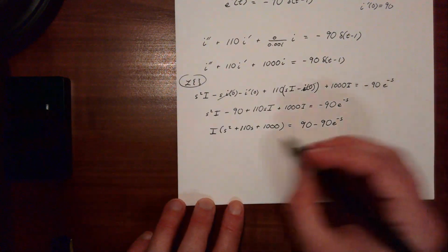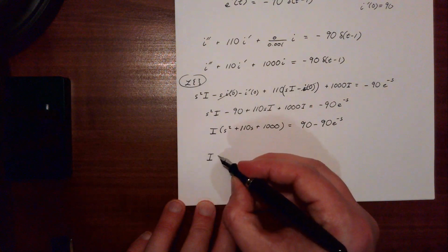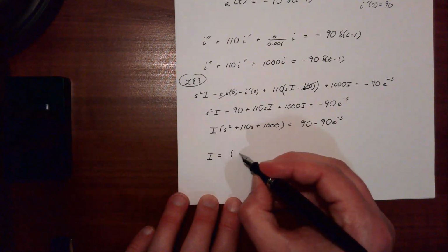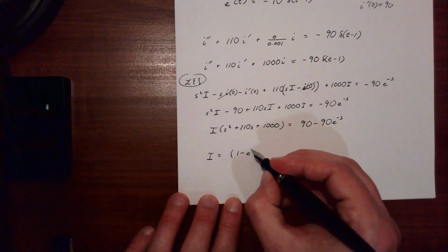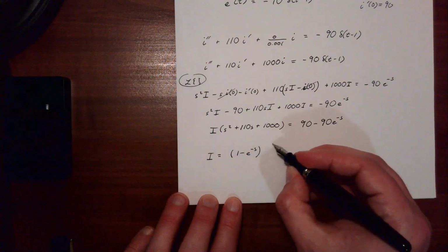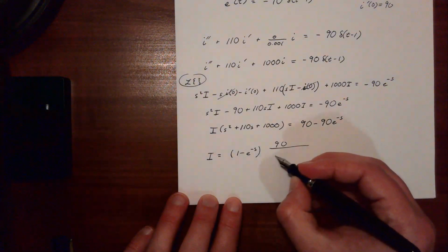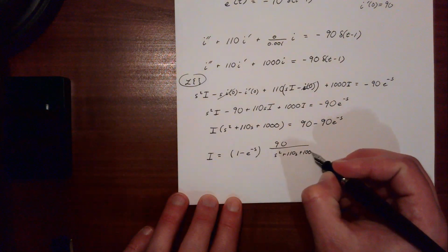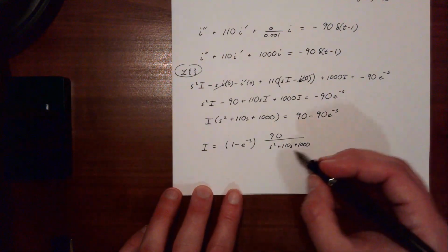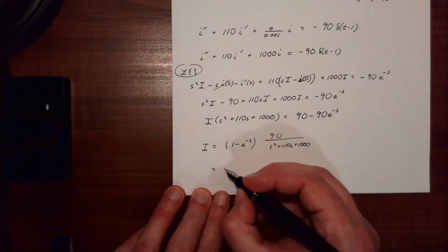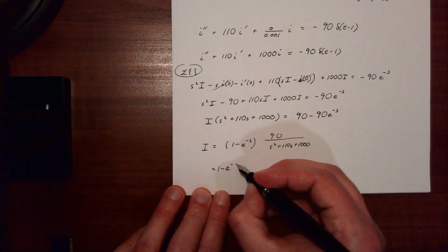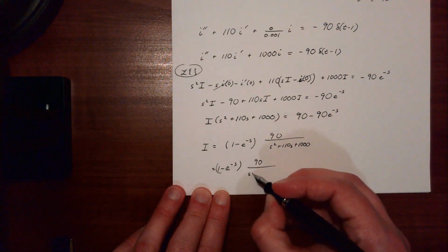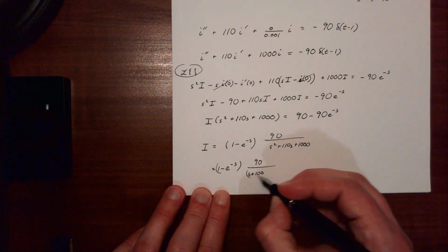which then means that we can rewrite this as I equals, and the most convenient way typically of writing this will be like this. So 1 minus e to the negative s times 90 divided by s squared plus 110s plus 1000. But this can factor into 90 over s plus 100 times s plus 10.